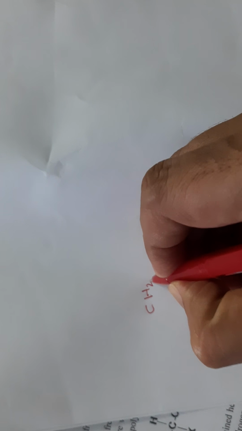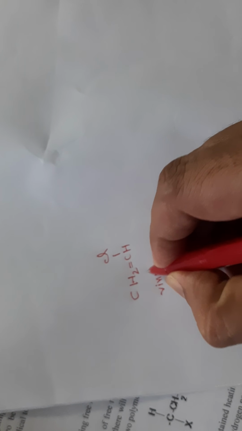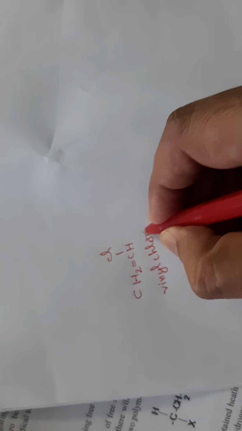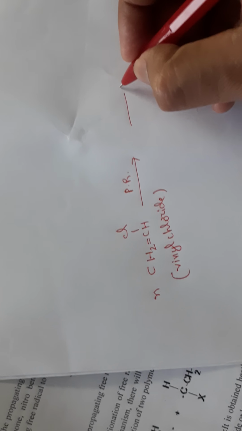So here you have the reaction for the preparation of polyvinyl chloride. CH2 double bond CHCl is vinyl chloride. And n number of vinyl chloride molecules undergo polymerization reaction, then we will get polyvinyl chloride.